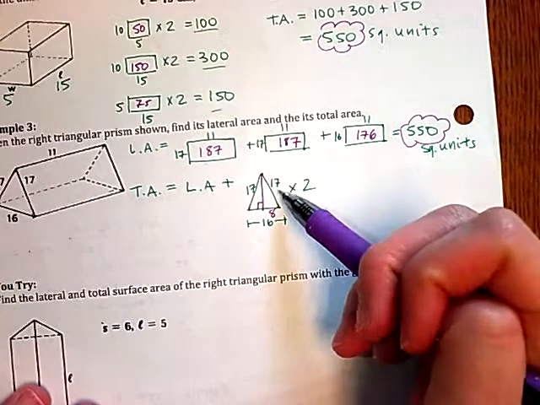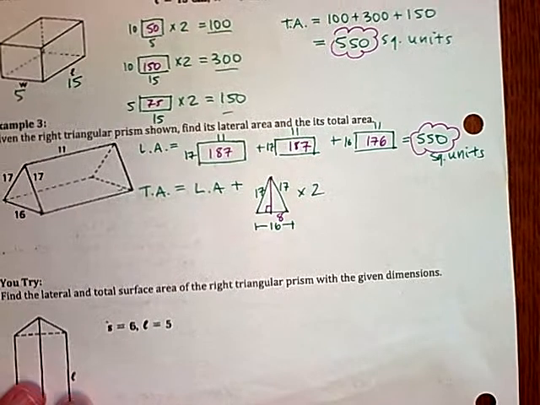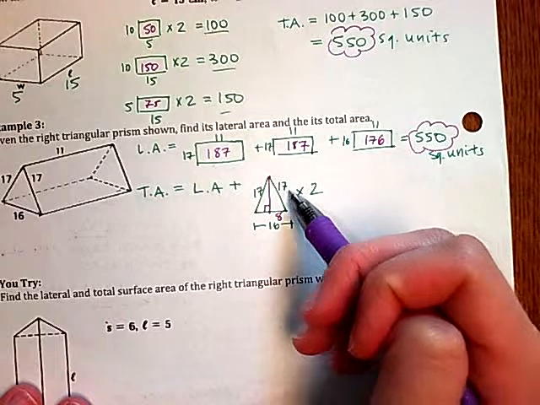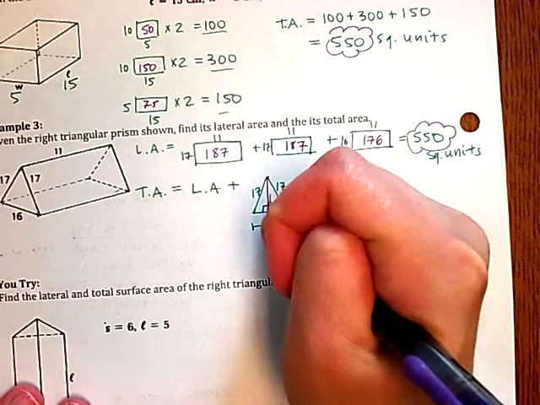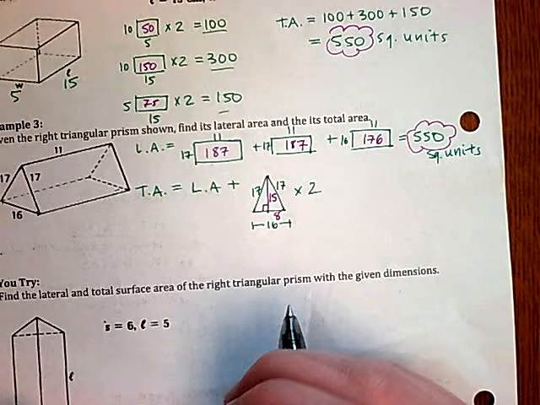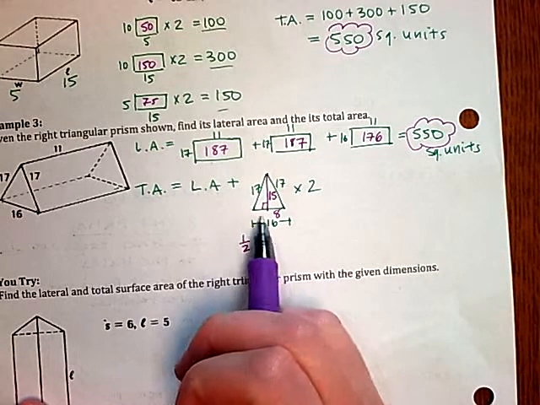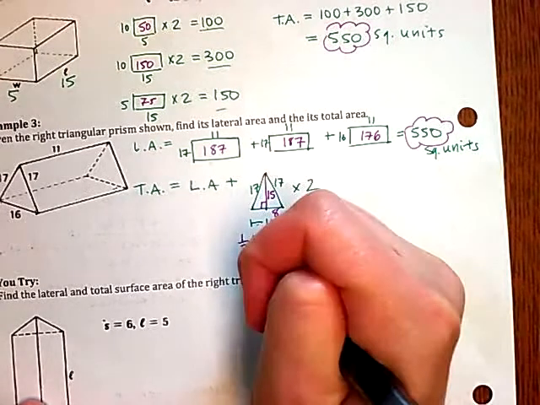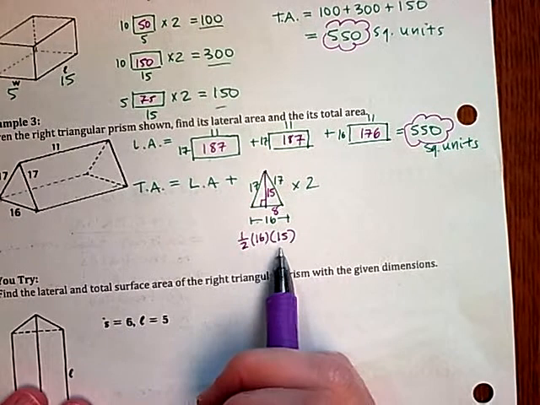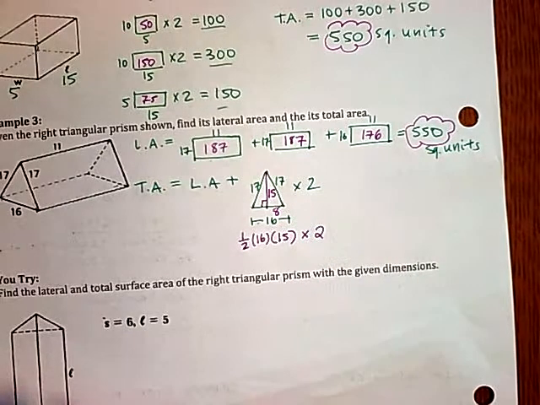And if that's 8 and that's 17, I can solve to find the height using the Pythagorean theorem, or actually, sorry, it's a Pythagorean triple. So I know if this is 8 and this is 17, then the other side must be 15. And that can allow me then to calculate the area of one of these triangles as 1/2 the base times the height. The base is the entire length of 16 again, because I want to find the whole triangle, times the height, which is the 15 we just found. So 1/2 16 times 15 gives me the area of one of those triangles, but I have 2 of them in my picture, so I do times 2.